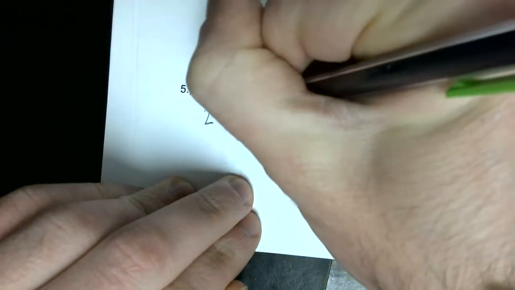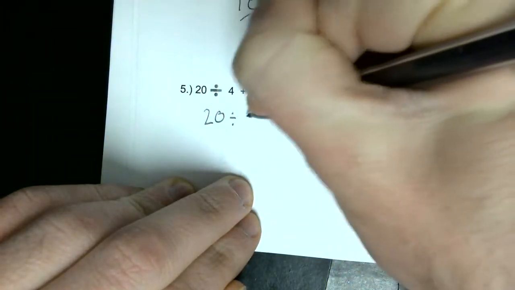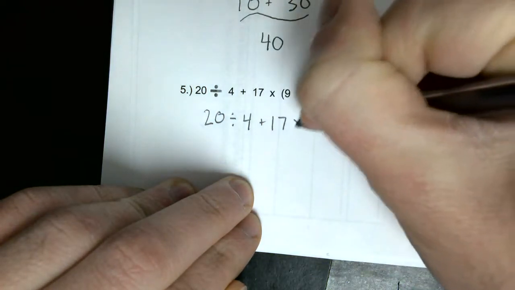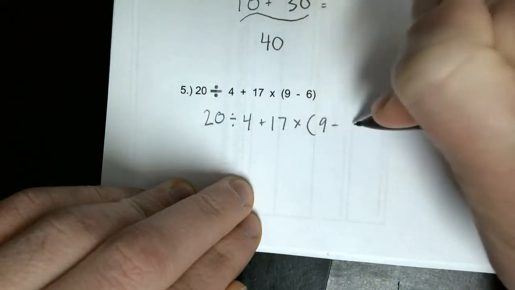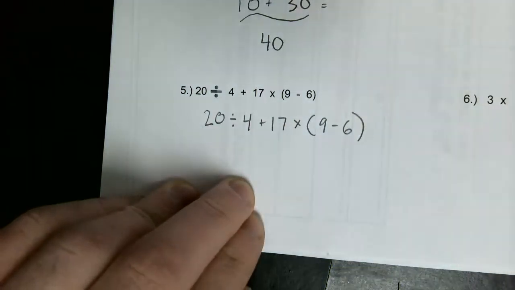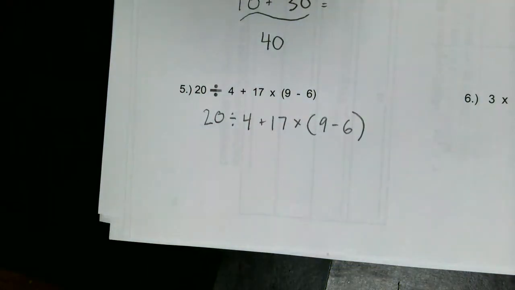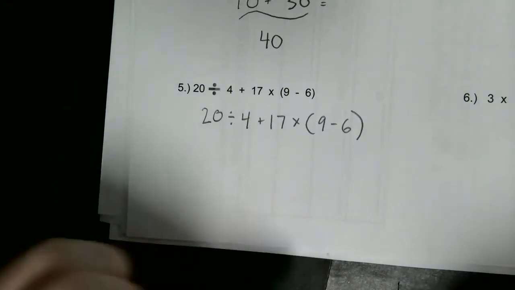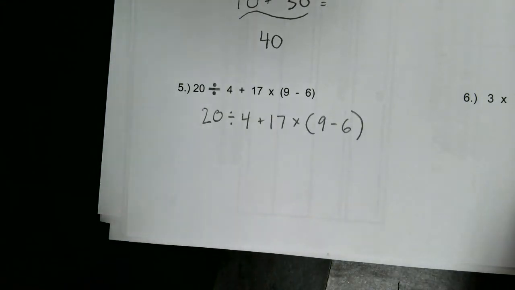So we're just going to copy this over. 20 divided by 4 plus 17 times 9 minus 6. Give me a moment to do that. So again, every time we do these, even I use the cheer. I say it to myself as I'm doing it to make sure I'm doing the right steps in the right order. Okay, first thing is parentheses.